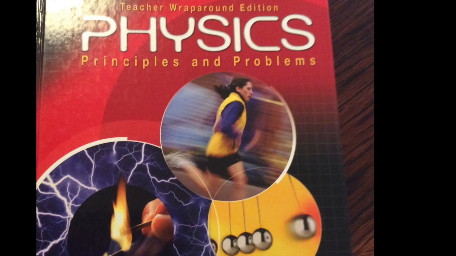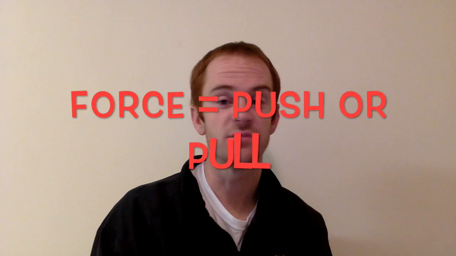To get us started, I want you to think about what you do when you exert force. So for instance, what do you have to do to exert a force on your physics textbook? And you'll find that whether it's a textbook or a volleyball or a person, there's really only two ways that you can exert a force on an object. And that's that you're either going to push the object or you're going to pull the object. And that's the definition of a force. A force is simply a push or a pull.